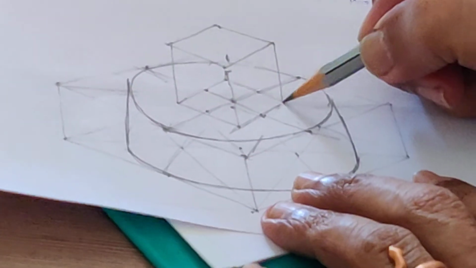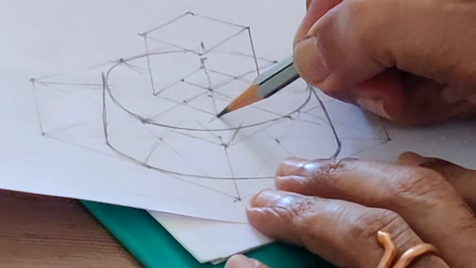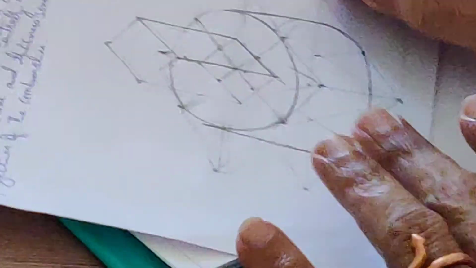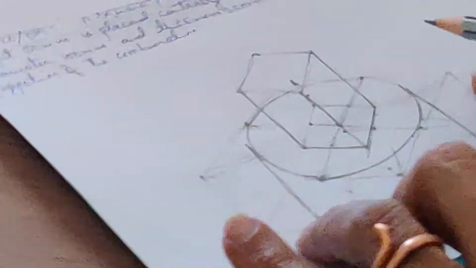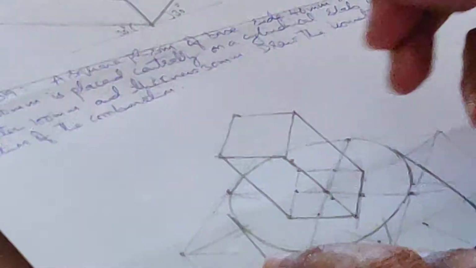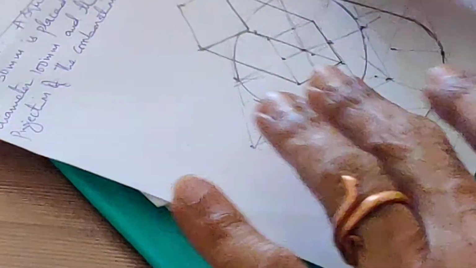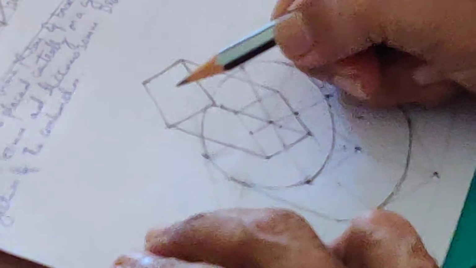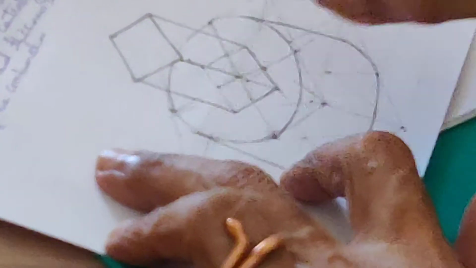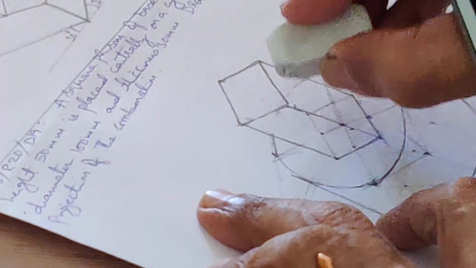Now make the visible edges dark. Now the cylinder portion, whatever is not visible, you can erase.